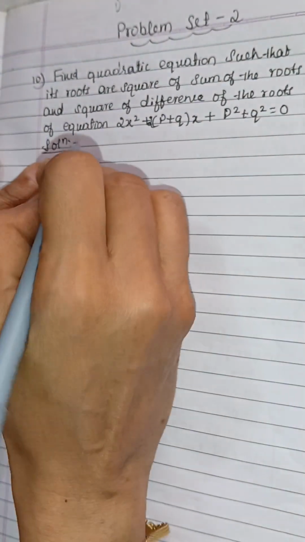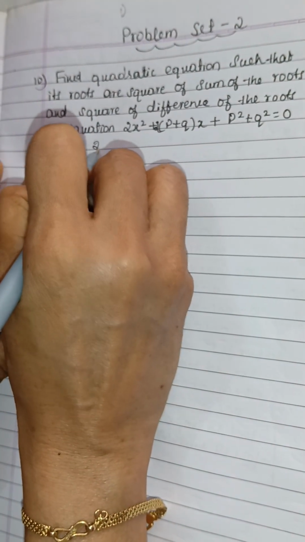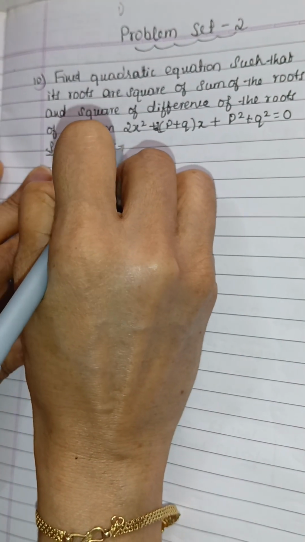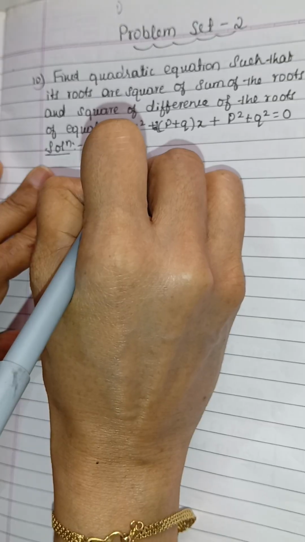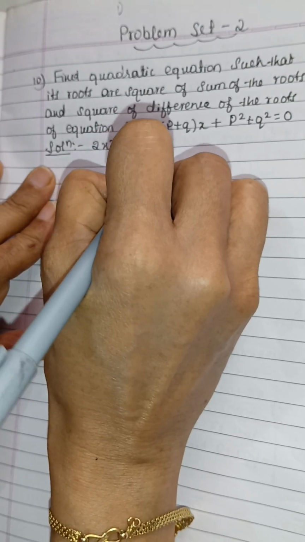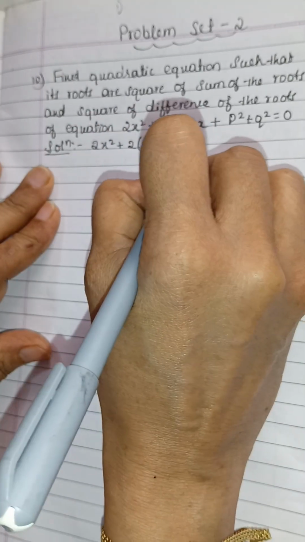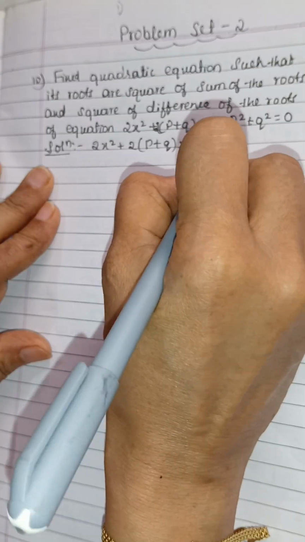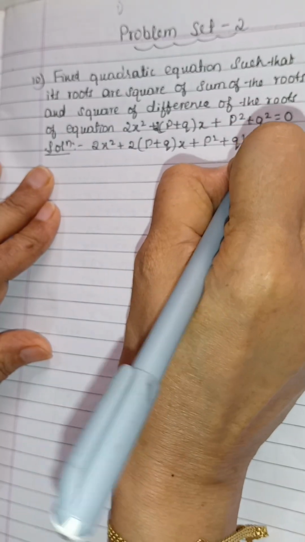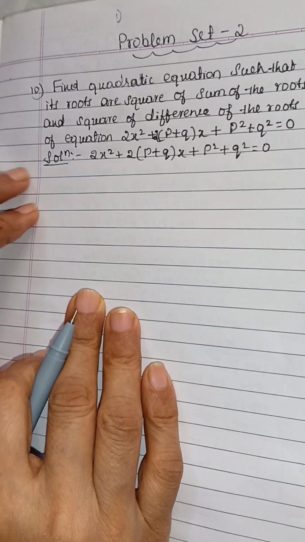Okay, so first write the given equation: 2x square plus 2 into (p plus q) into x plus p square plus q square equal to 0. This is the given equation.